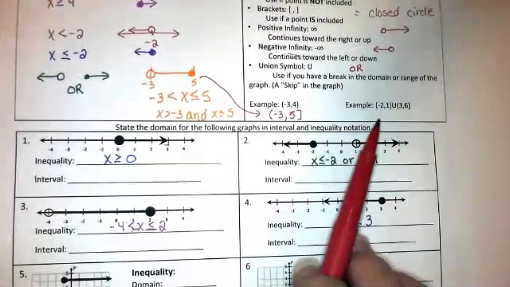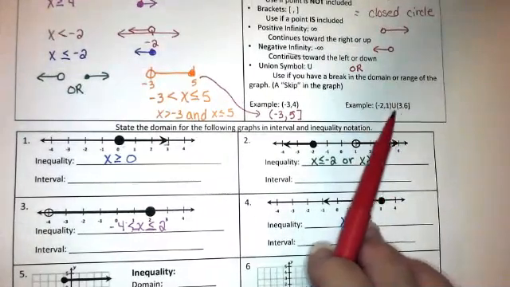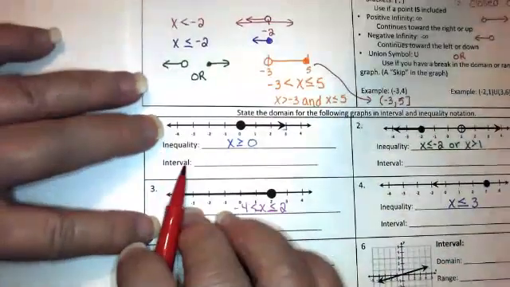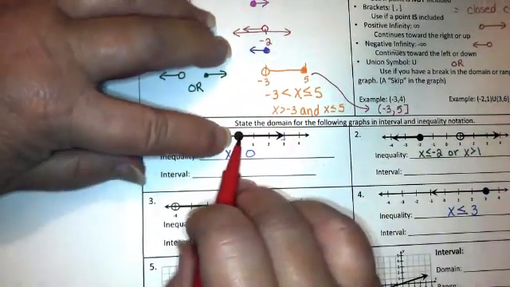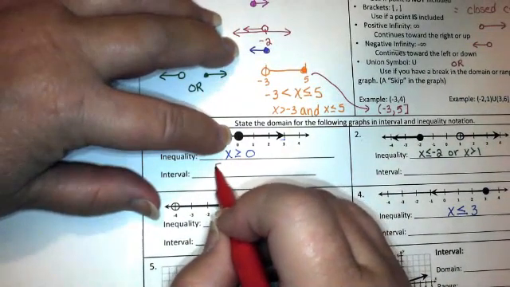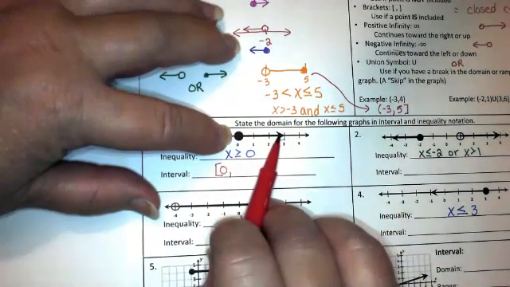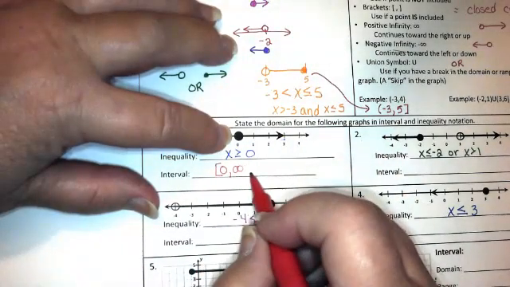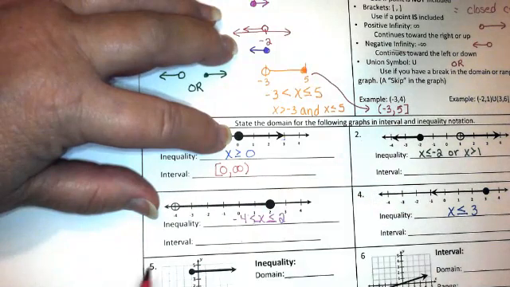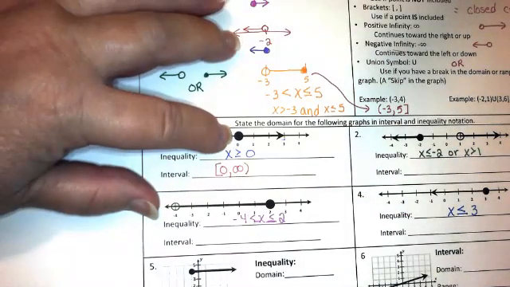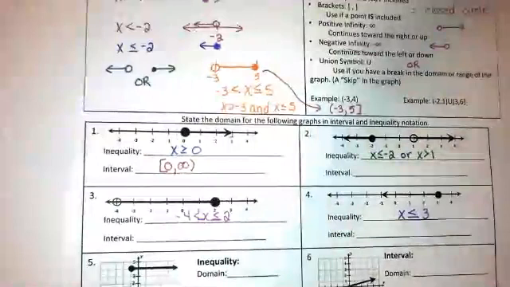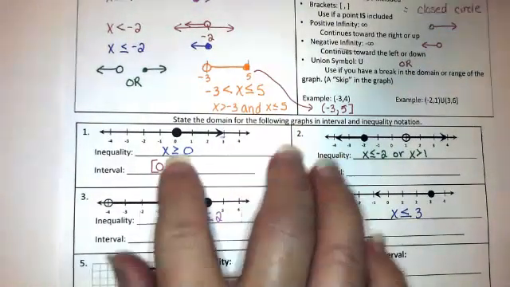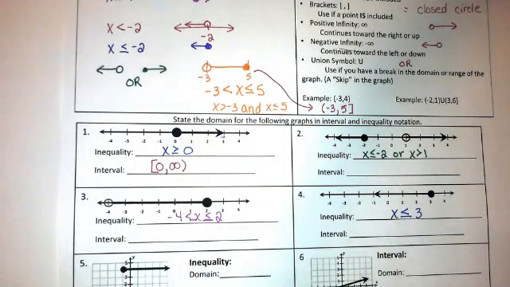Let's look at number 2, and we'll match this interval, sort of. In interval notation, why don't we just start at number 1? So notice it starts at 0 and it's a closed circle. That gets a bracket, 0. It points to the right and it keeps going to infinity. And infinity always gets parentheses, because we never actually get to infinity. Infinity is not an actual number. It's not a place. But that's all it would take to write this in interval notation.